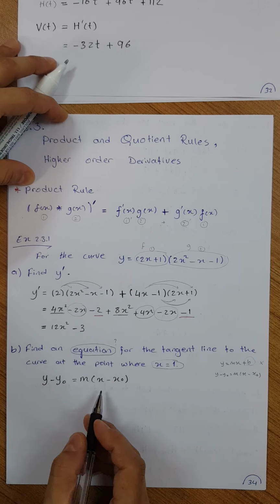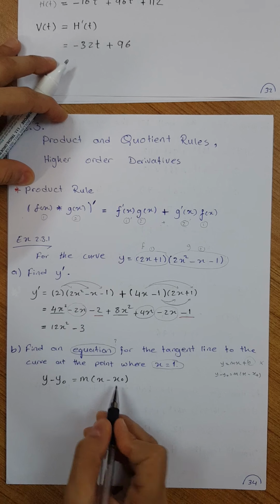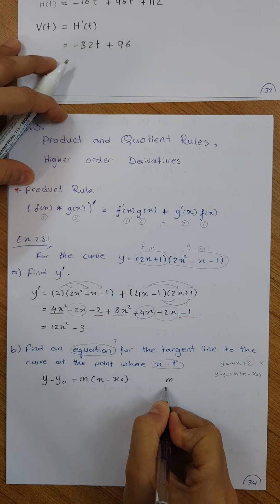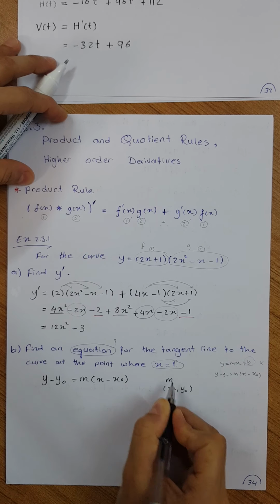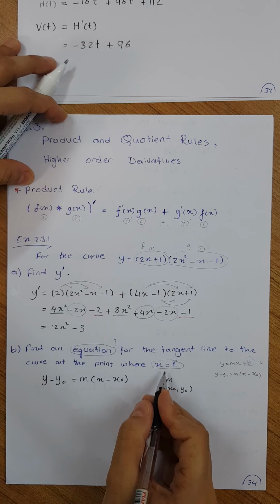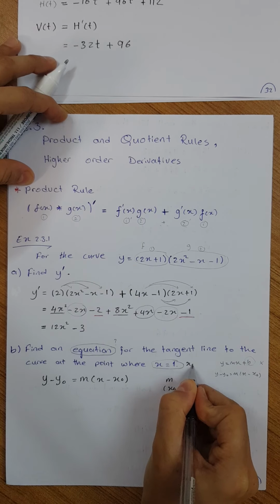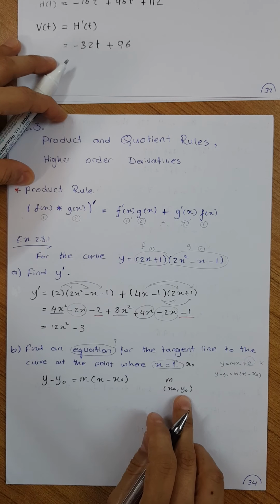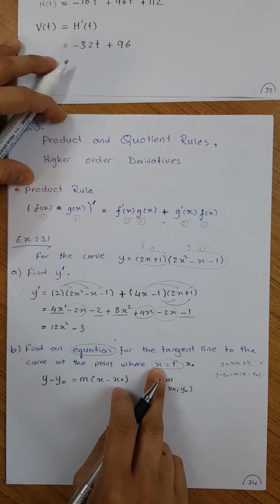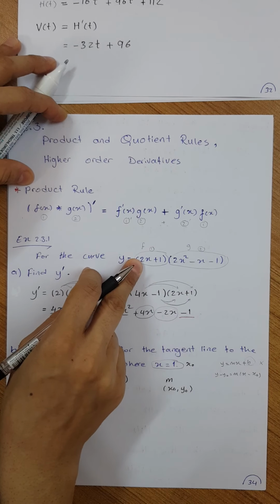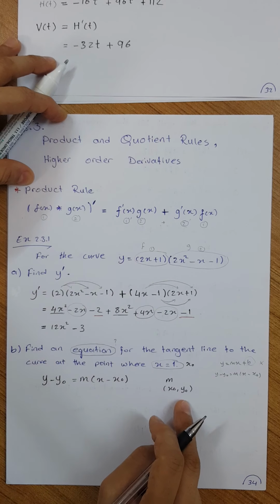What do I need here? I need slope and a point. To find that equation of a line, I need slope and a point. A point is given to me. That x here that's given to me is the x naught. How do I find y naught? Of course, if you remember, that's very easy. That's a fact. If x is given to me and I put it directly into the function that I have, I will get y.